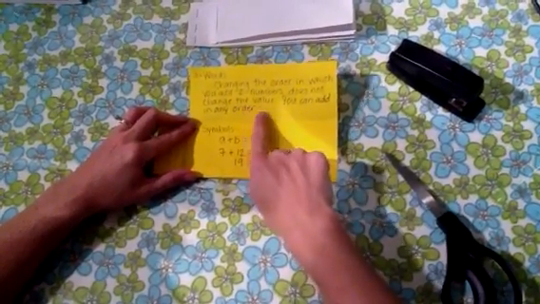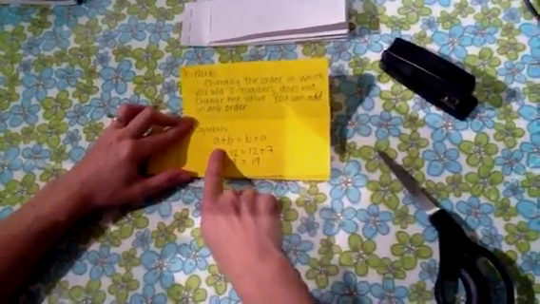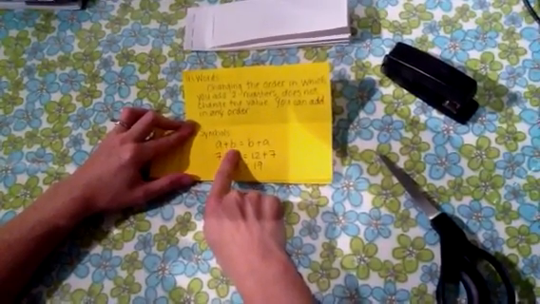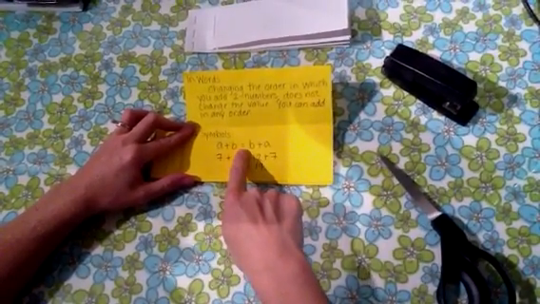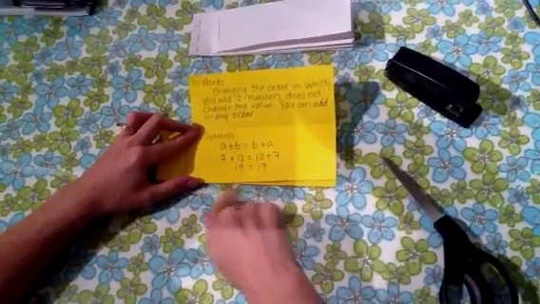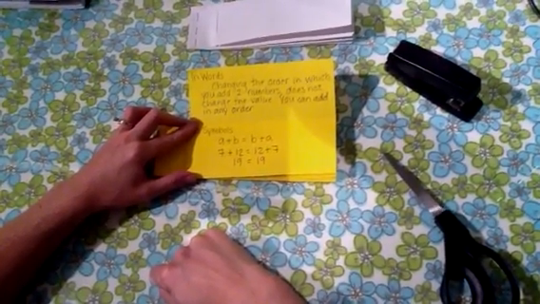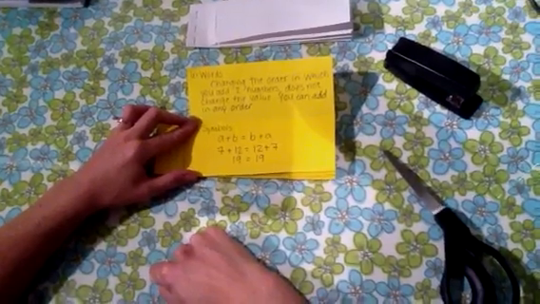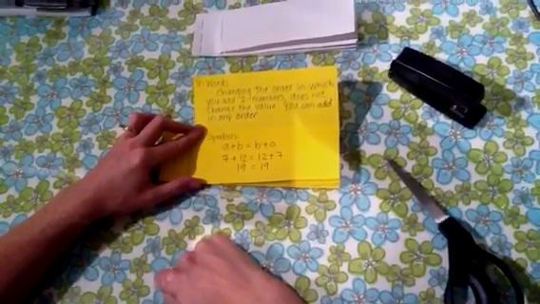You can add in any order. That's what the property tells me, that A plus B is the same thing or is equal to B plus A. I wrote it in symbols and I also gave an example that 7 plus 12 is 19 and 12 plus 7 is also 19.